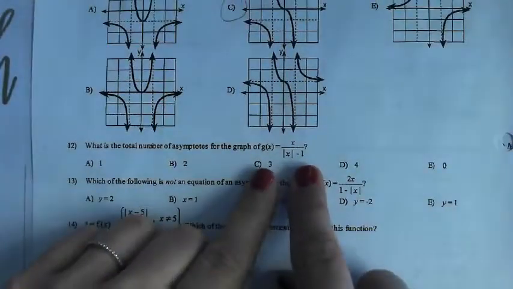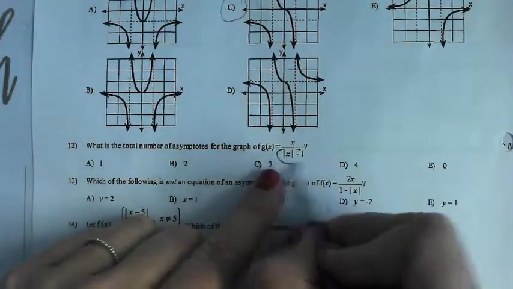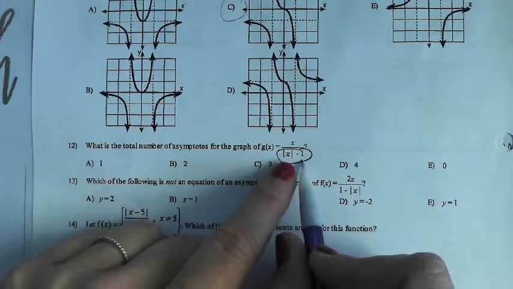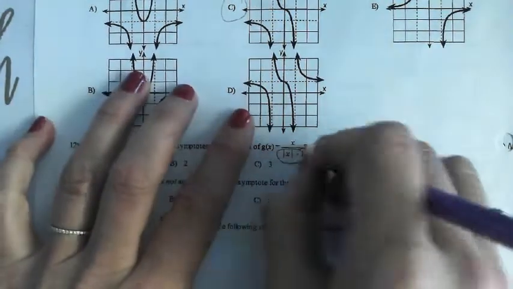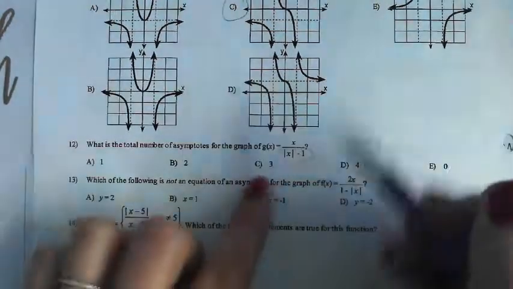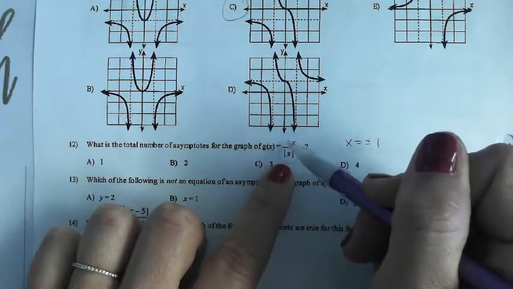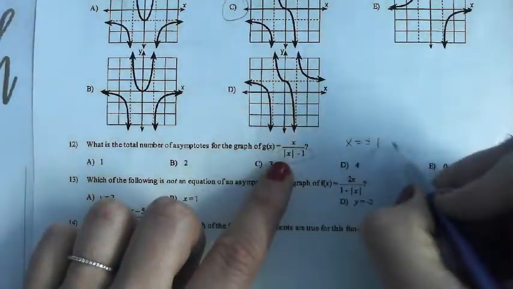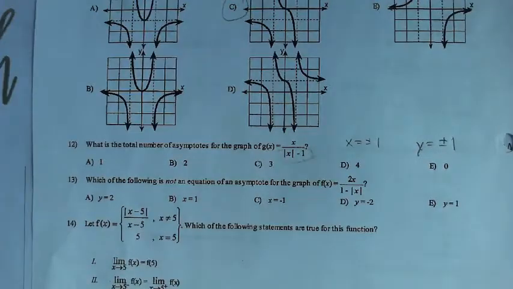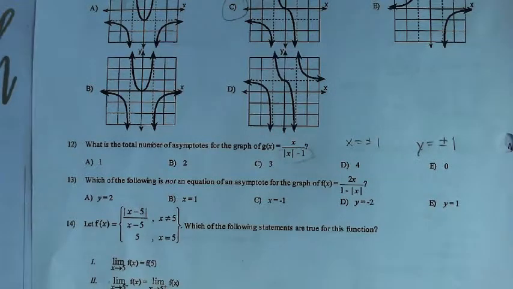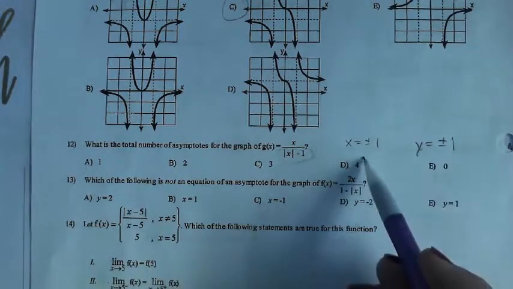Number 12 just says how many asymptotes are there. So how many vertical asymptotes do we have? 2 at x equals plus or minus 1. And for the horizontal asymptote, it's same over same. Coefficient is 1 over 1. So that would be at y equals 1. But because that x has absolute values around it, as you go towards one of the infinities, you approach positive 1. As you go toward the other infinity, you approach negative 1. And so you have 2 horizontals and 2 verticals, so the total number of asymptotes is 4.